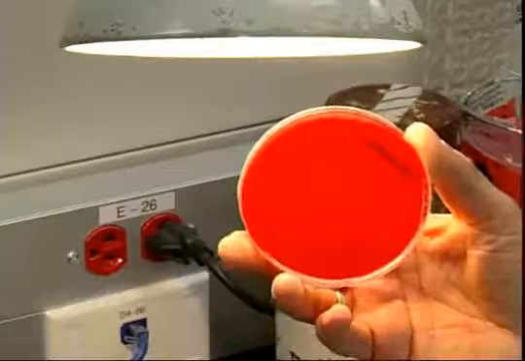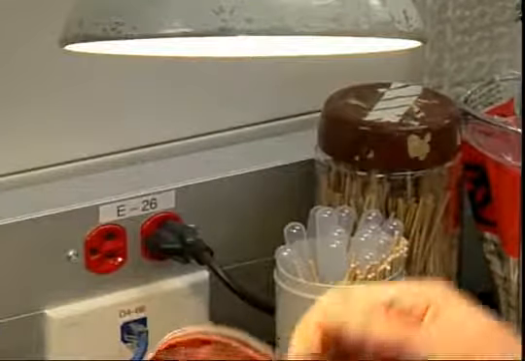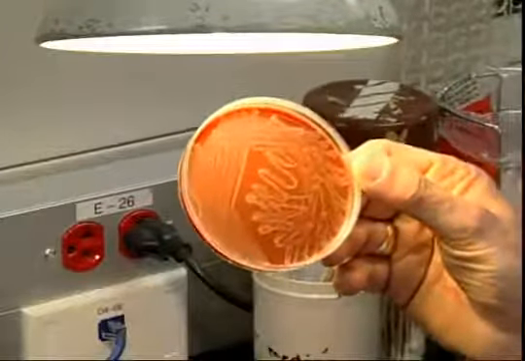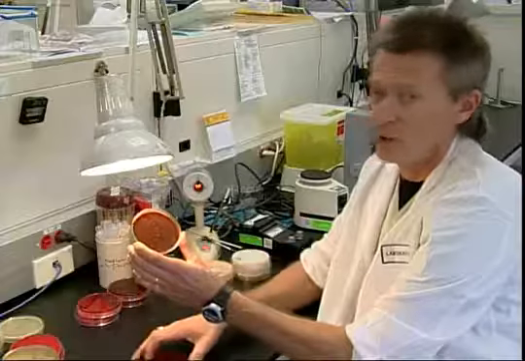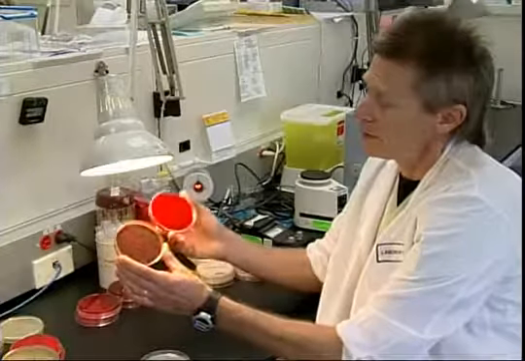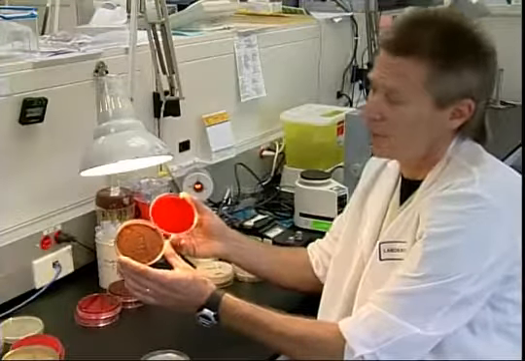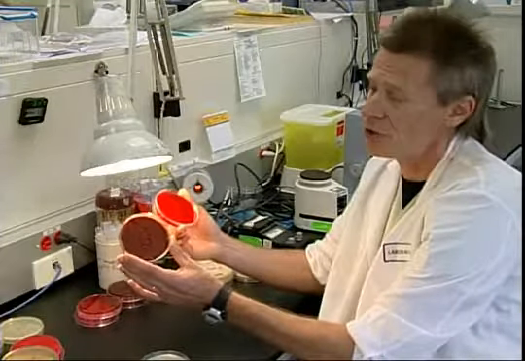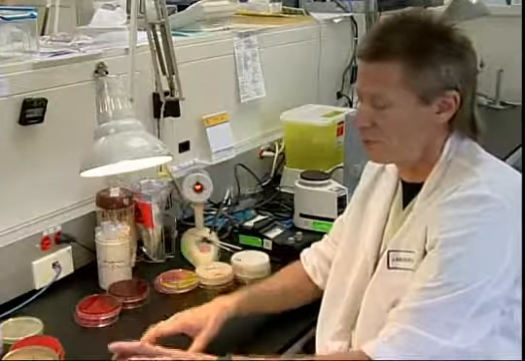But by incorporating the chocolate plate, which is an enriched plate, it's more nutritious, we will find something like this. The same organism grew on the chocolate, but did not grow on the blood agar. And this organism is Haemophilus. It's very fastidious and requires chocolate plates in order to grow.